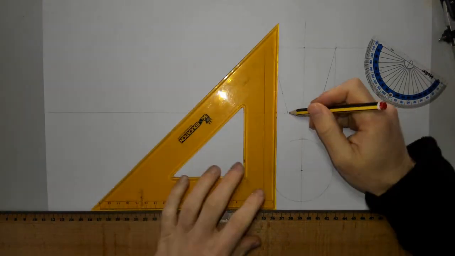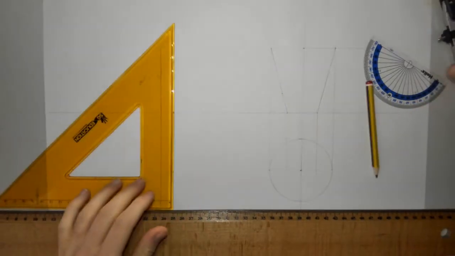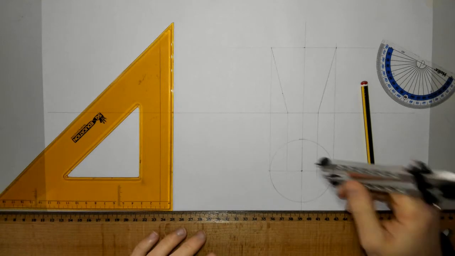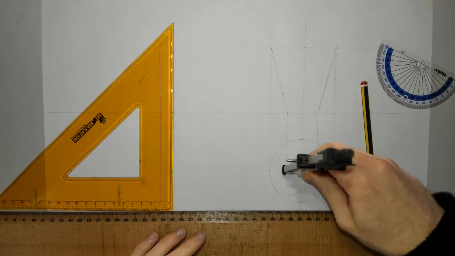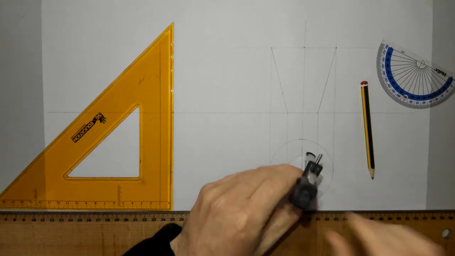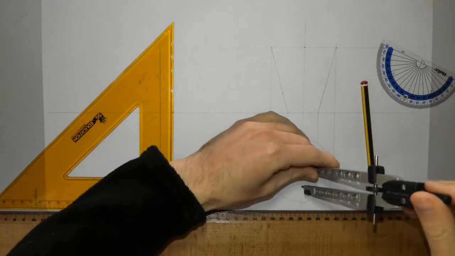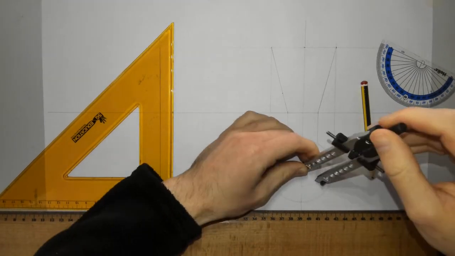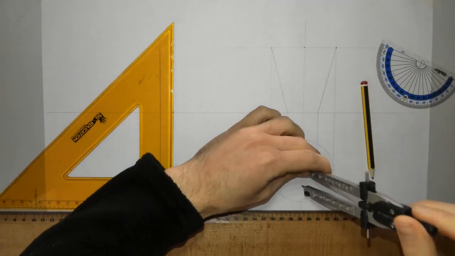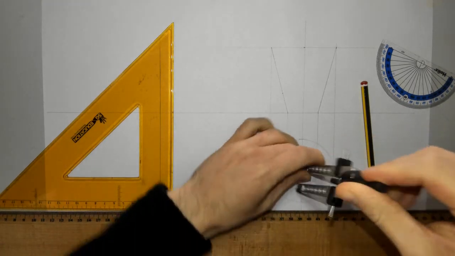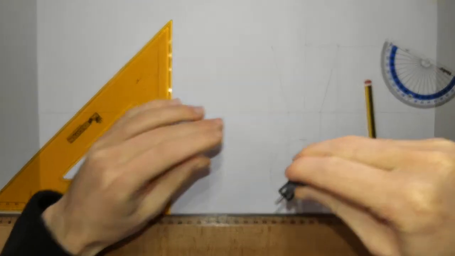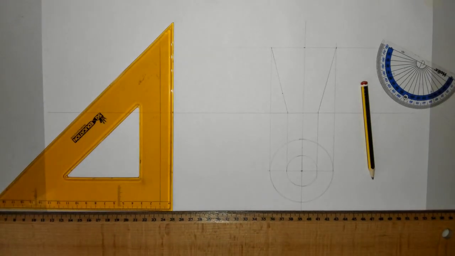I can then take that width down and that width down there, and now draw the inside of the bucket. So there's the inside of my bucket there.